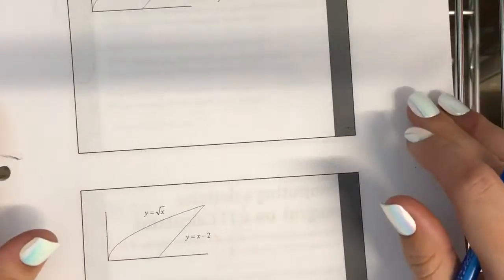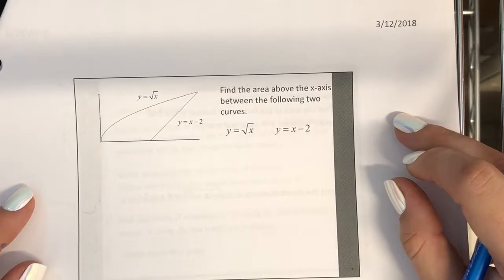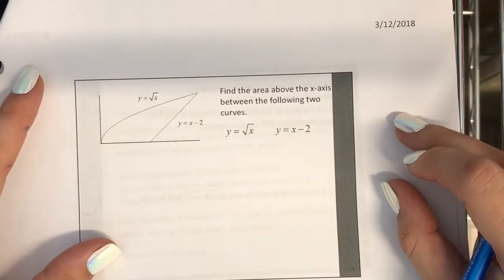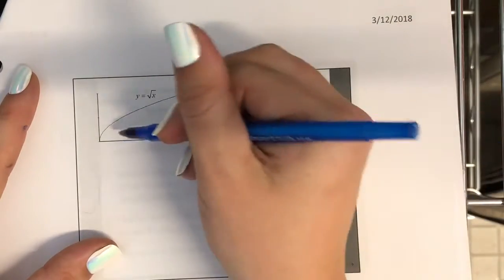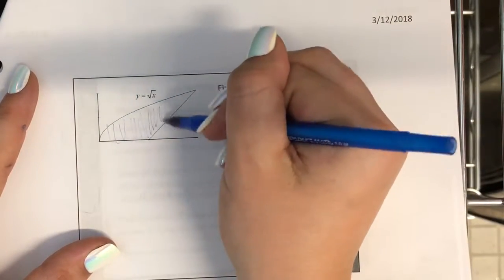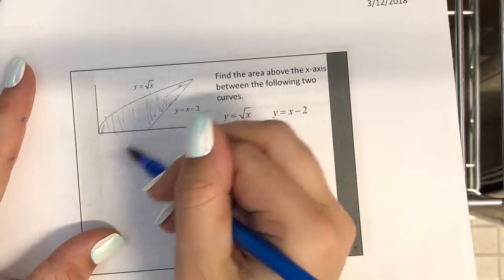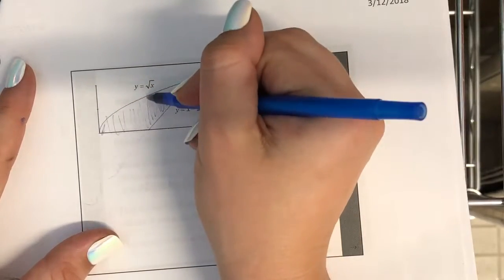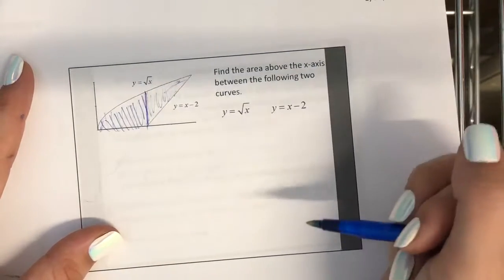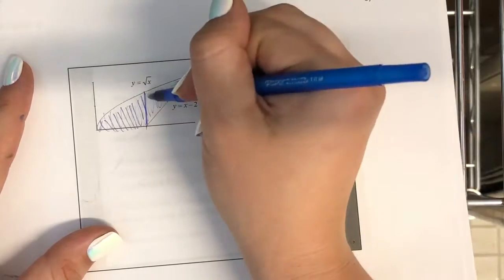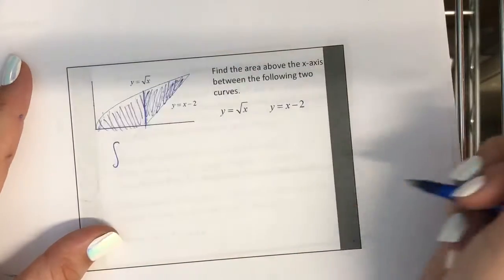All right, let's do this one. Find the area above the x-axis between the following two curves. Okay, so this is kind of tricky. We're going to start this one together, and then you'll finish it on your own. So if I look at this, in terms of top minus bottom, this keeps on going. Up until here, the square root of x is the only function involved, and then here you have 2 functions involved. So I need to create 2 different integrals.